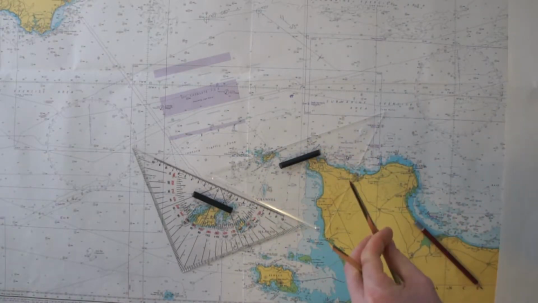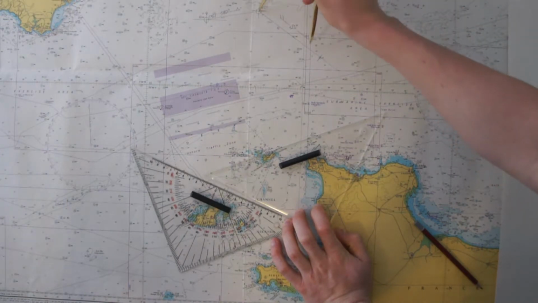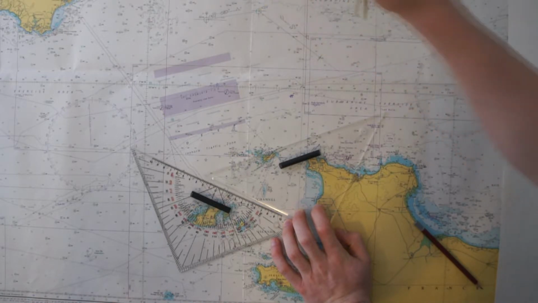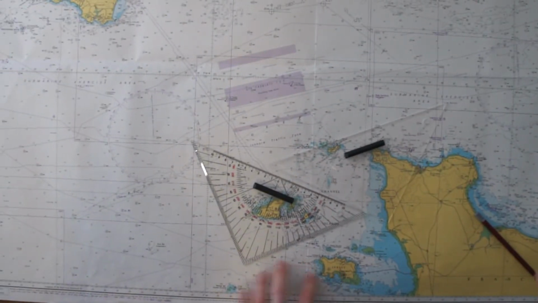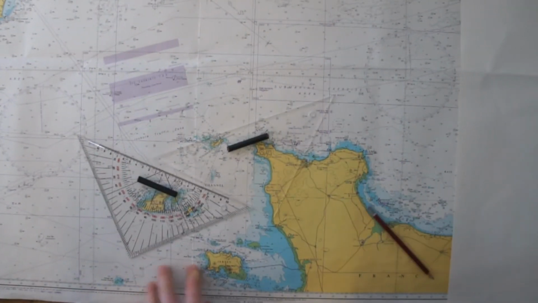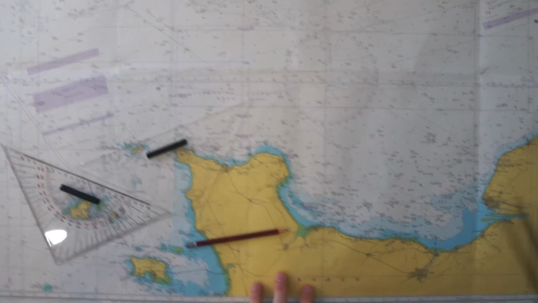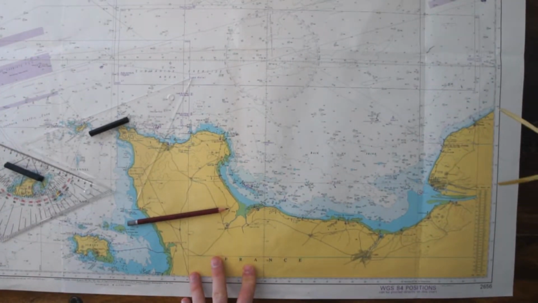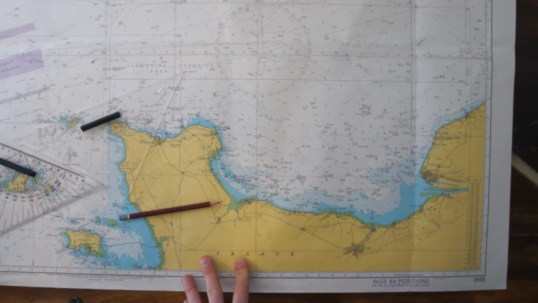And with these dividers, you go from your position to the point where you want to know how long the distance is. Now you have it here in your dividers. Now you have to go to the left or the right end of the chart, but never to the top or the bottom. On the left and the right end, each minute of latitude is 1 nautical mile.